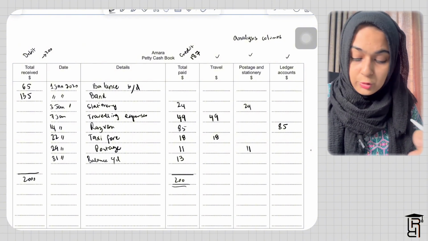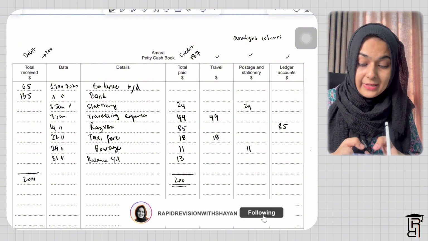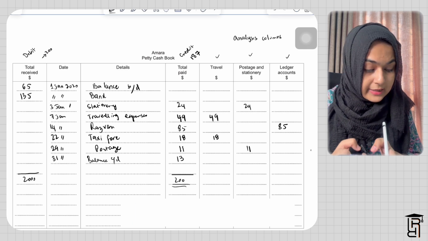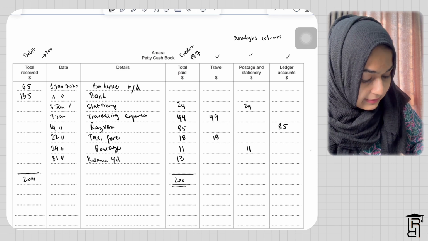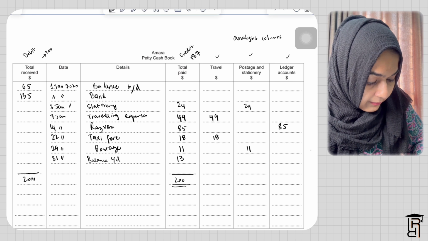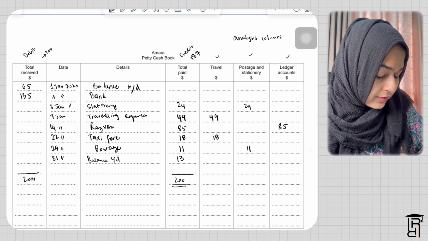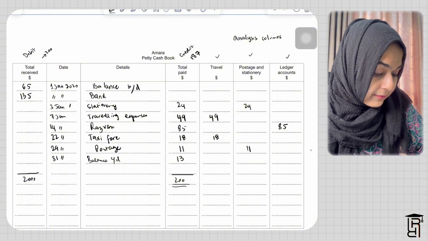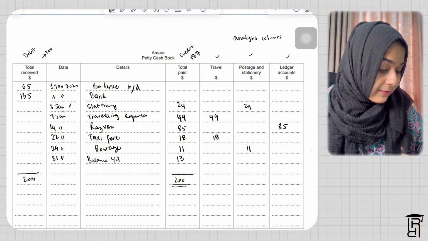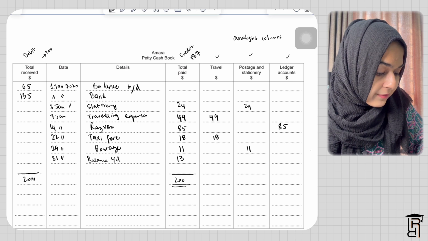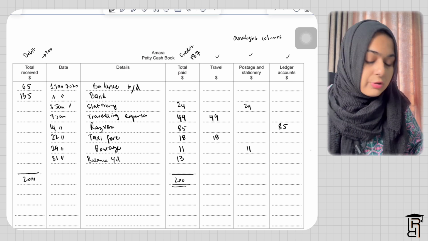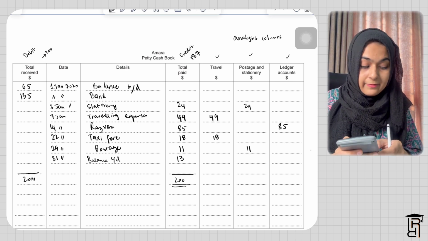Now also I have to total my analysis columns. So for travel, I have spent 49 plus $18, which is $67. For postage and stationery, we have spent $35. 11 plus 24 is 35. For ledger accounts, we have paid Razvan $85. So the total for ledger accounts is $85.